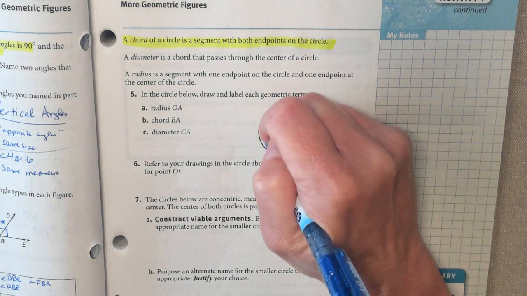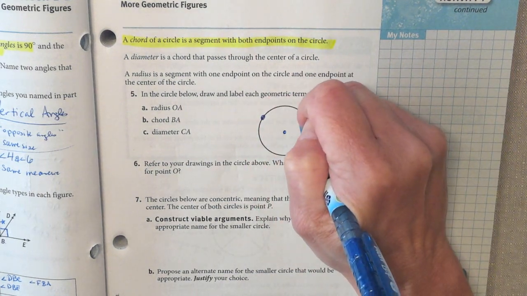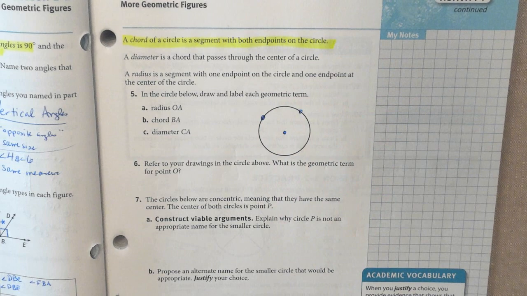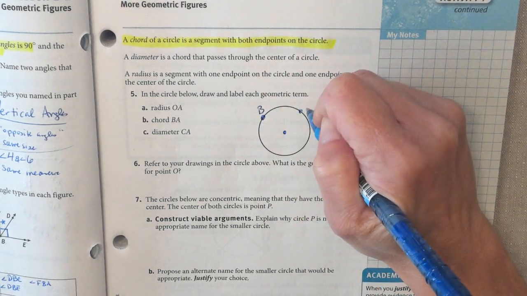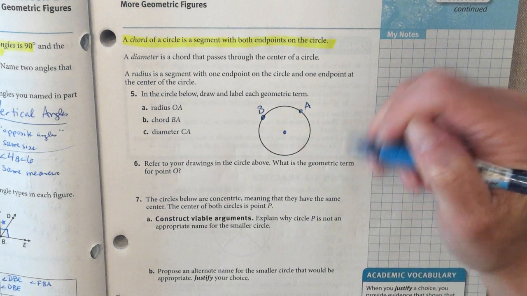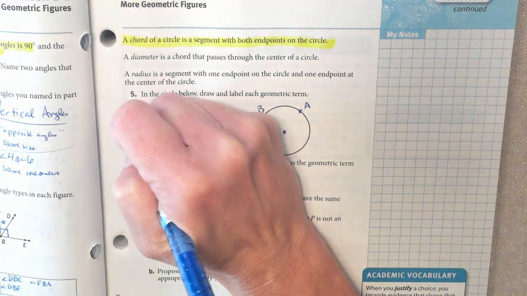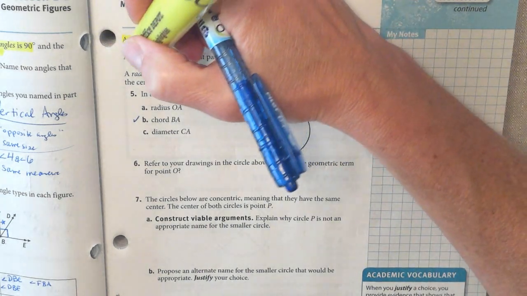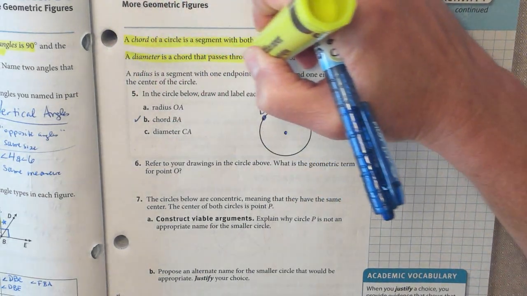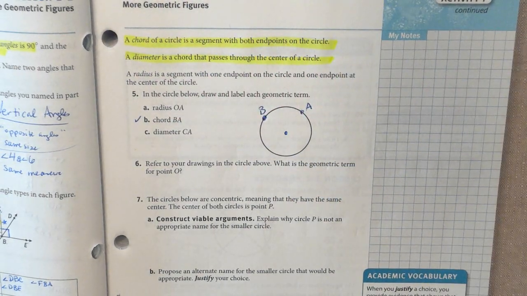So a chord has both endpoints on the circle. Okay? I'm going to name that point B and point A. I'm going to check that off. A diameter is a chord that passes through the center of the circle. So a diameter is a special type of chord.